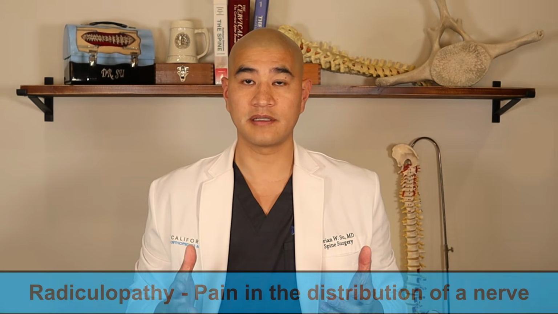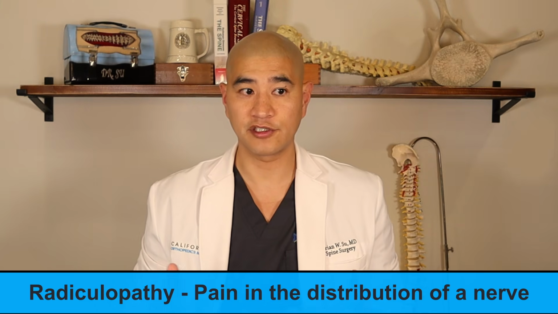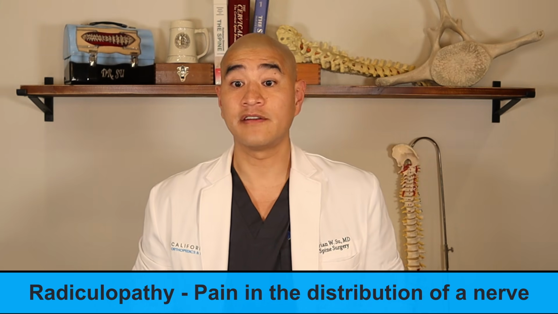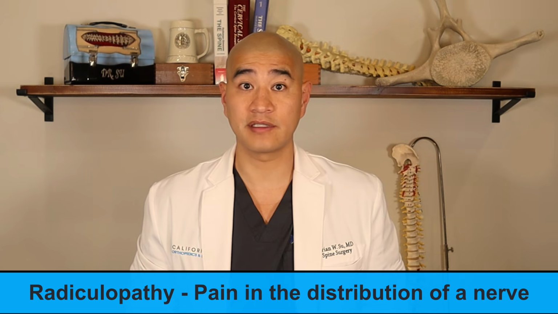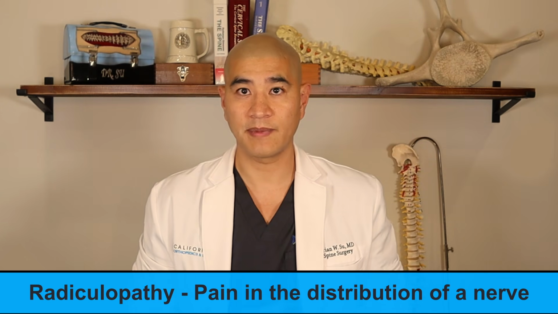So what happens if you have nerve compression? Well, if you have nerve compression, it causes something called radiculopathy. The word radiculopathy just means pain in the distribution of a nerve. Each nerve does something different, and usually when there's foraminal stenosis, it's only one or two nerves that are being compressed, most often the lower lumbar spine, so you're often looking at L3, L4, L5.